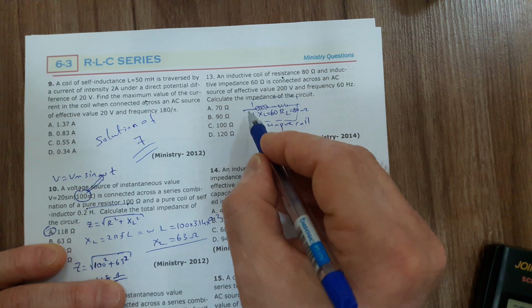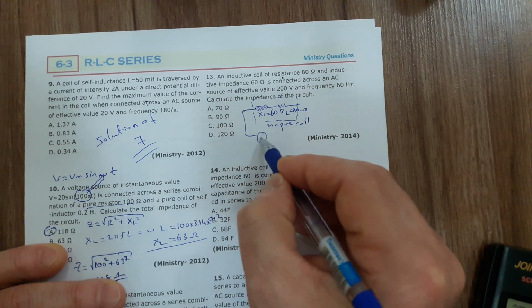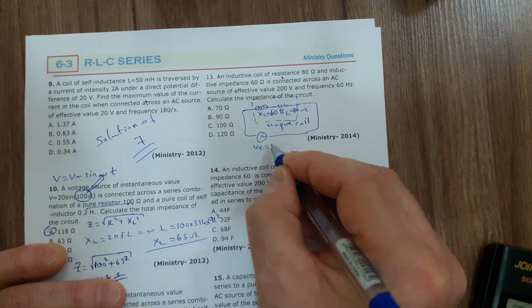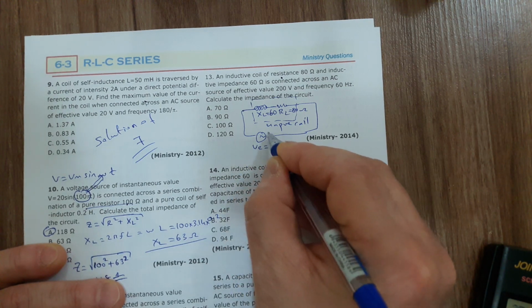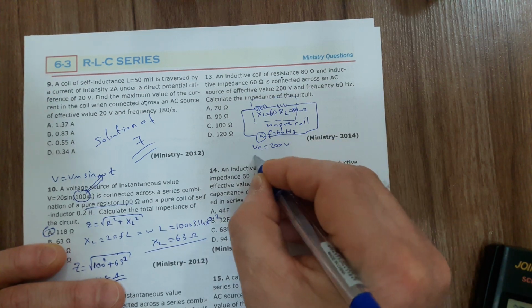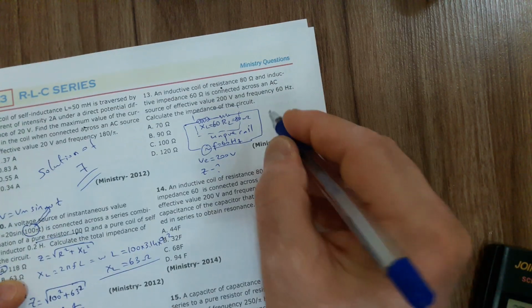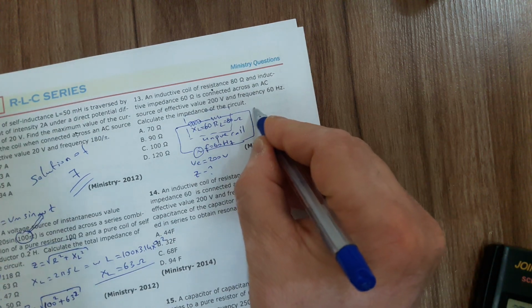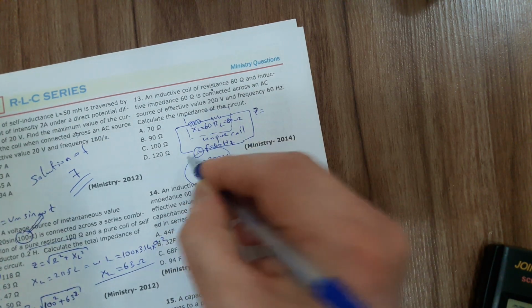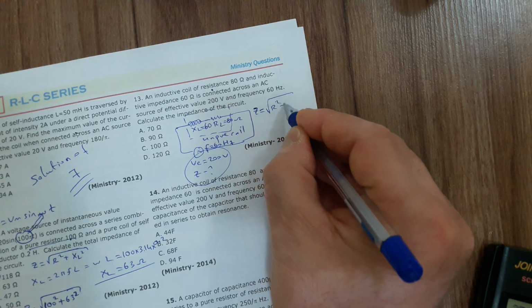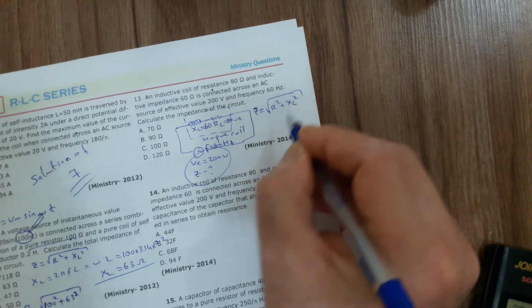It is connected across a source, a generator. This generator has an effective potential difference of 200 volt. Frequency is 60 hertz. So calculate Z. In fact, here the only thing you should do is use the equation for Z. All these other values given are unnecessary. So Z is the square root of R squared plus XL squared.